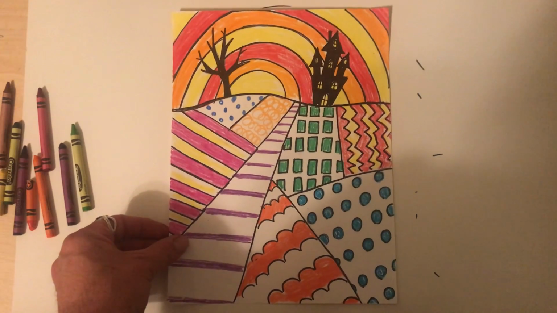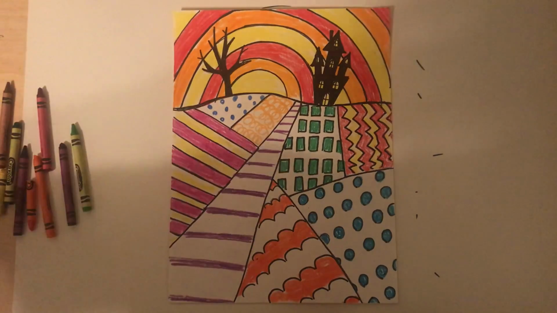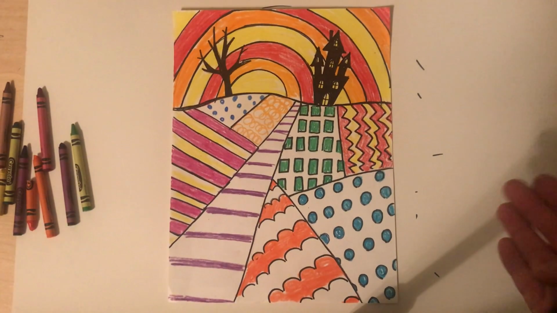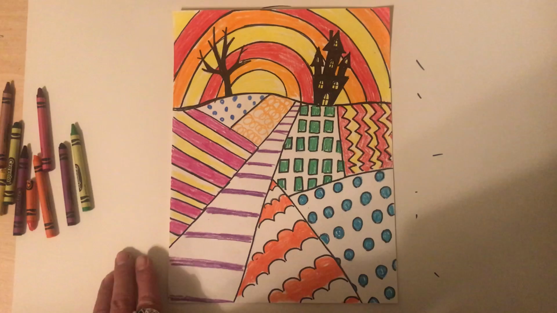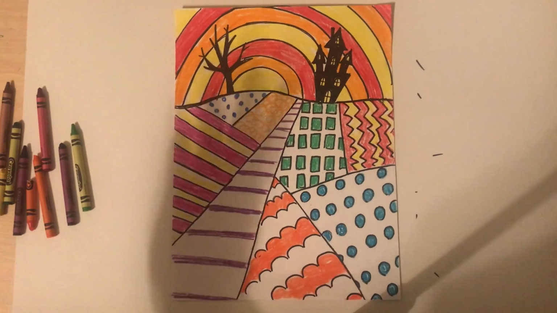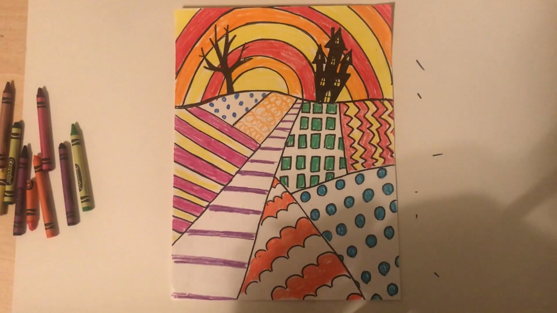Color it in as any colors you want. And as you can see, I'm using a variety of different colors. I've got my warm colors, which are yellow, orange, red. I've got my cool colors, which are green and blue and violet. So now you can just do it, and you can take your time now and enjoy.